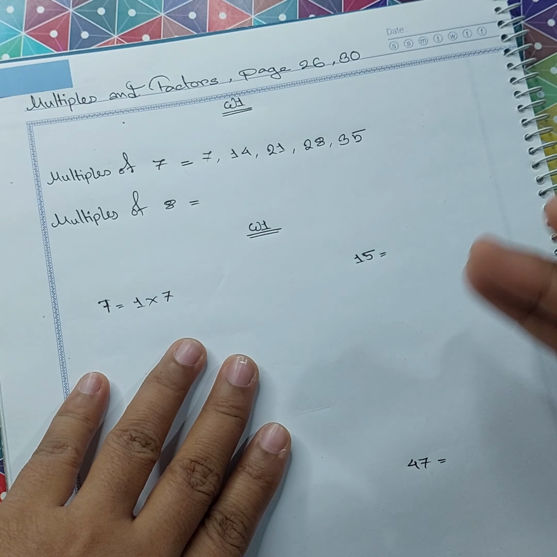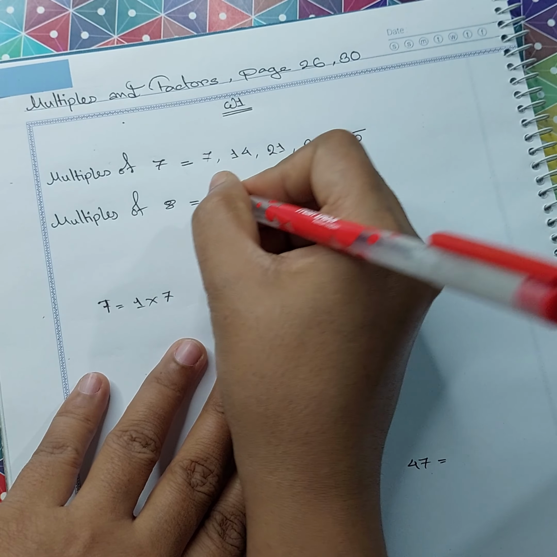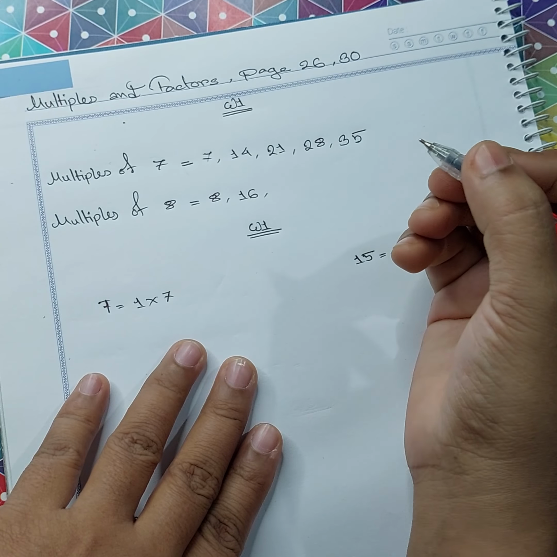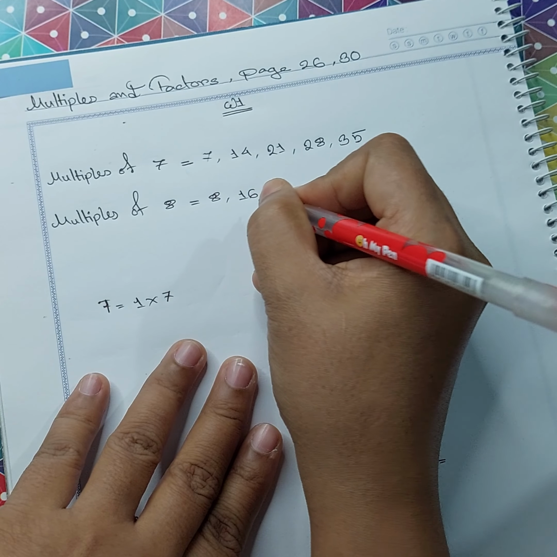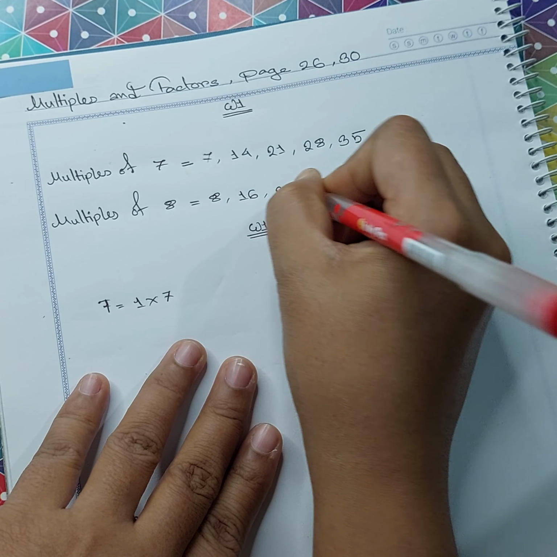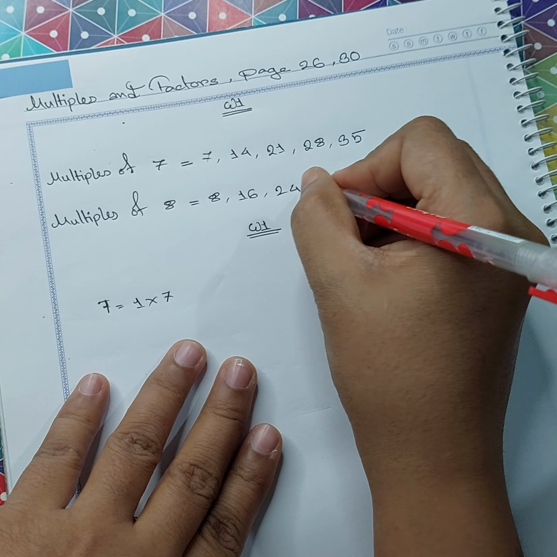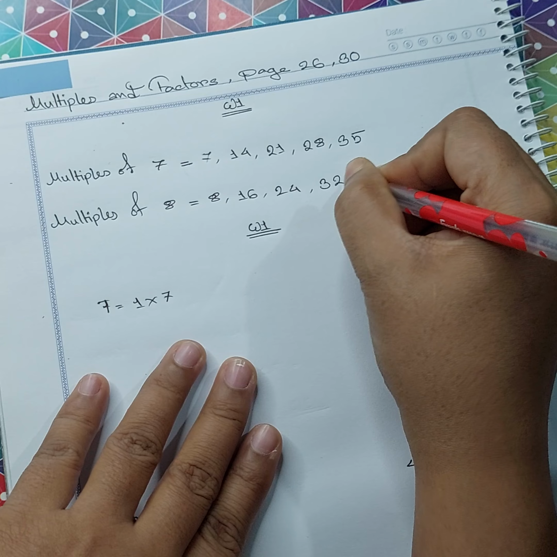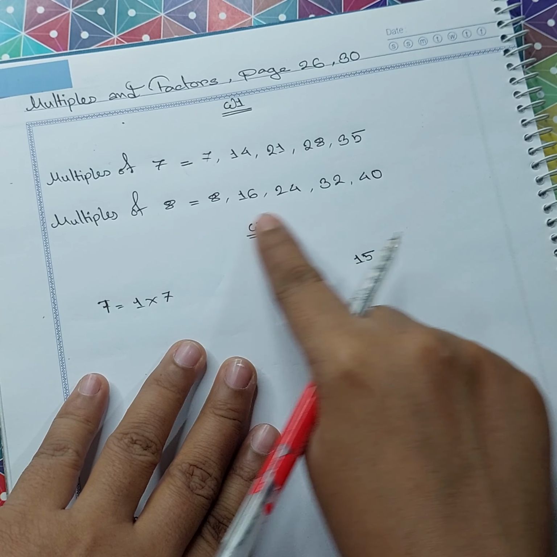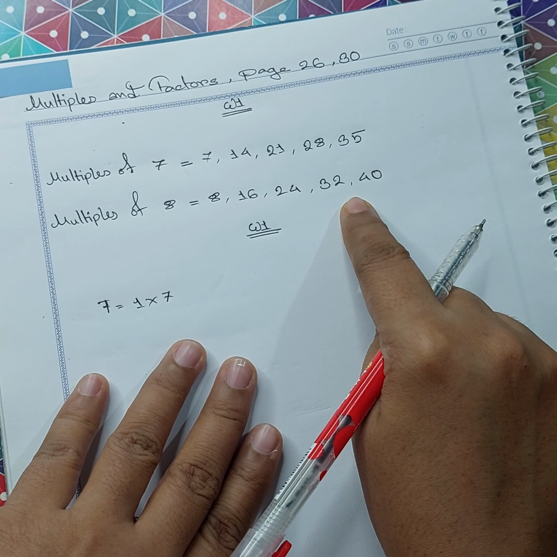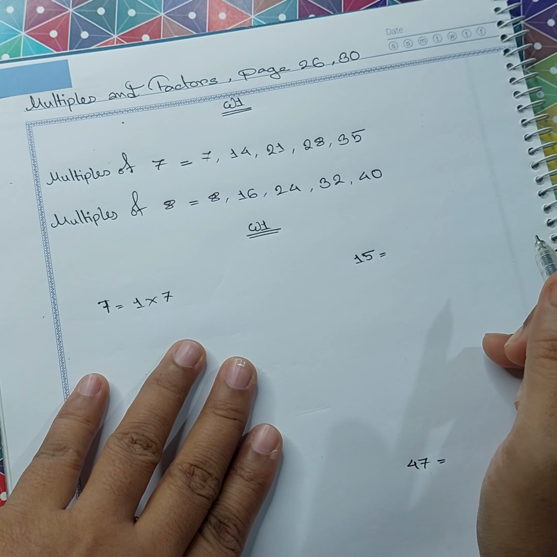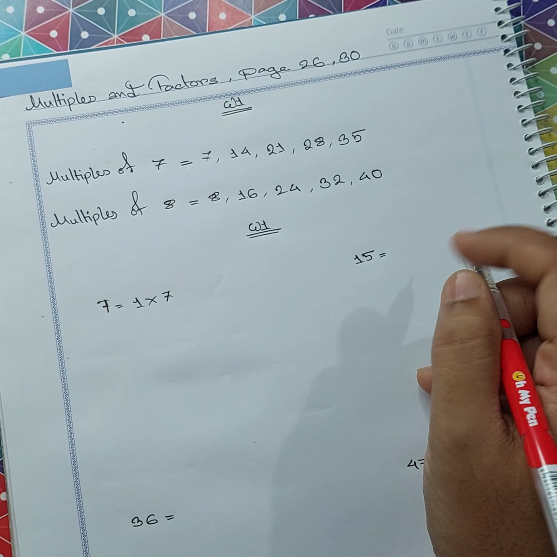Okay. Now multiples of 8. Same process is going on here. 8 ones are 8. 8 twos are 16, right? Isn't it? Now 8 threes are... We are using commas here. Exactly. When we are writing, we are using commas. It's not a full stop. Remember that thing.